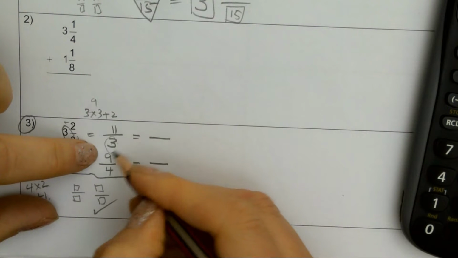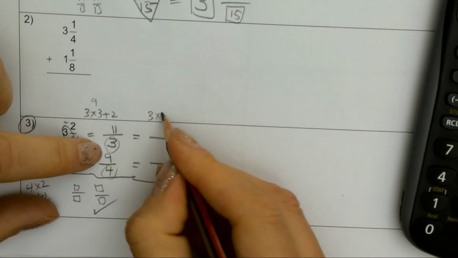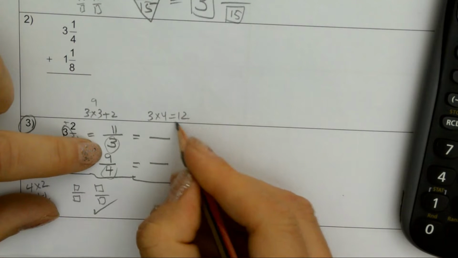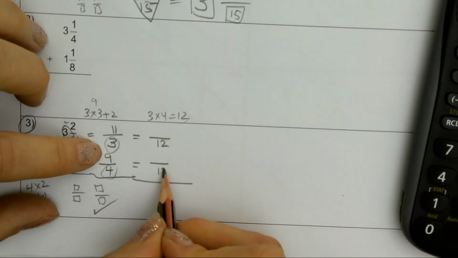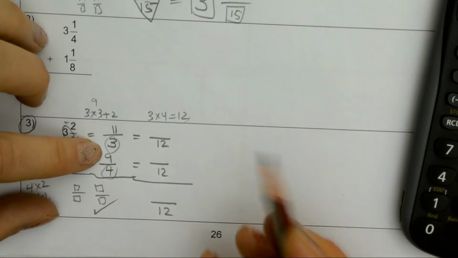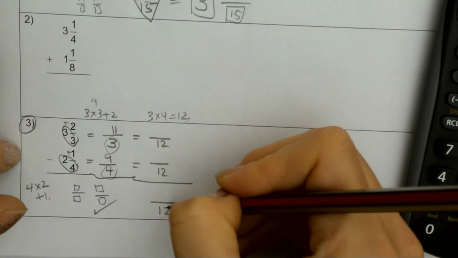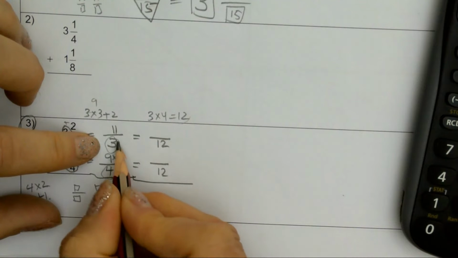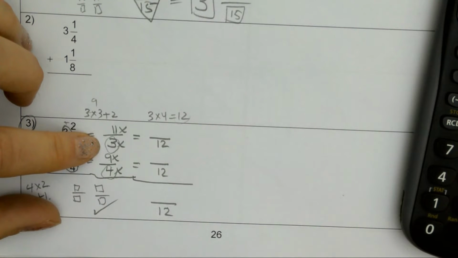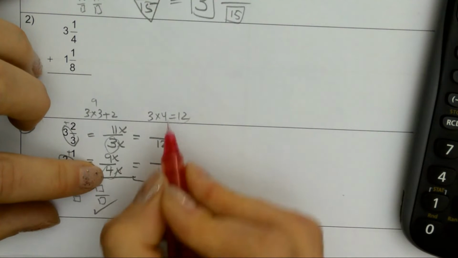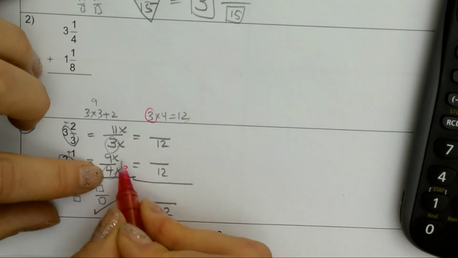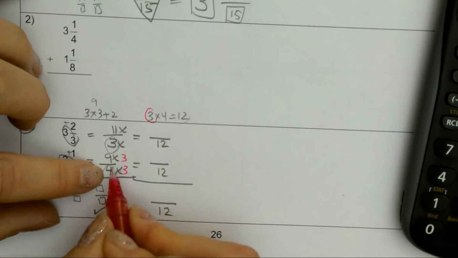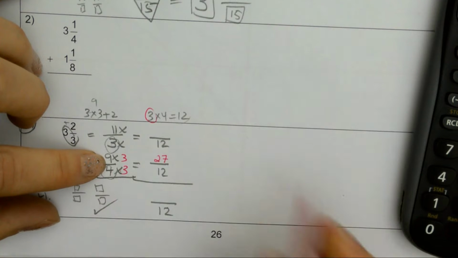So I just take these numbers. 3 times 4 equals 12, and I use this number as my new denominator also for my answer. So I'm cutting each cake into 12. Then I go multiply, multiply, multiply, multiply. So 4 times what is 12? 4 times 3 is 12. 9 times 3 is 27.